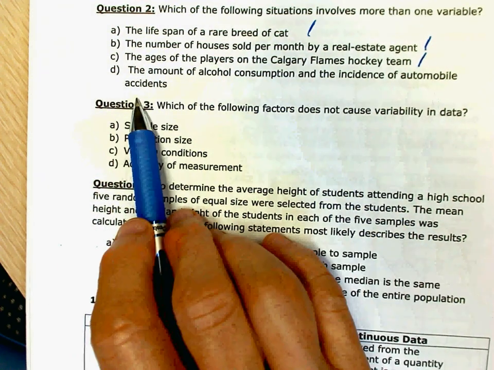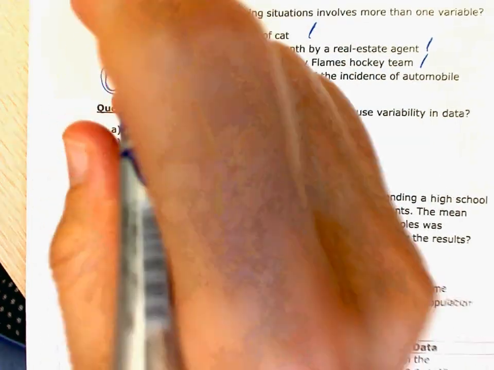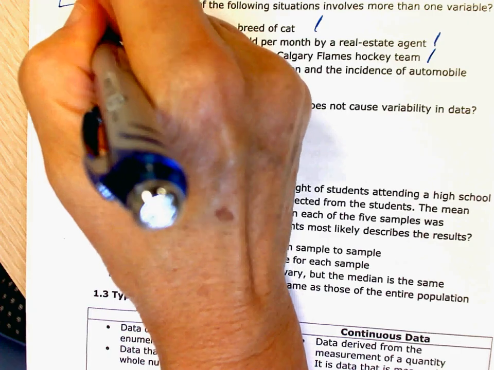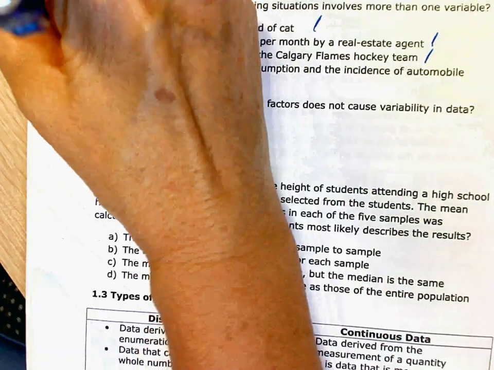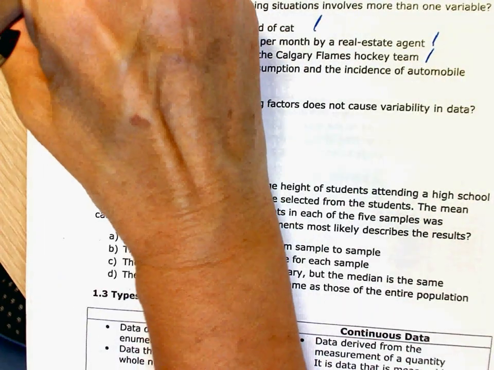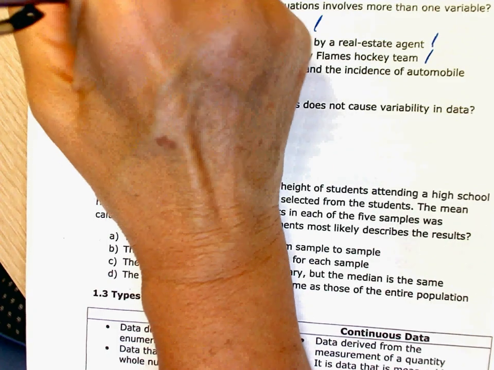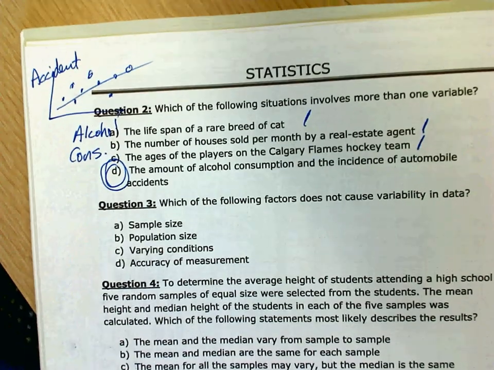You would think as alcohol consumption increases, accidents increase. It's a good presumption, but you'd have to test it, right? There could be other reasons why the number of accidents may increase.